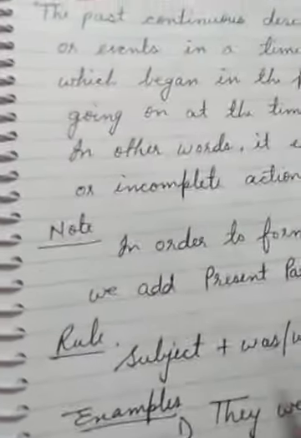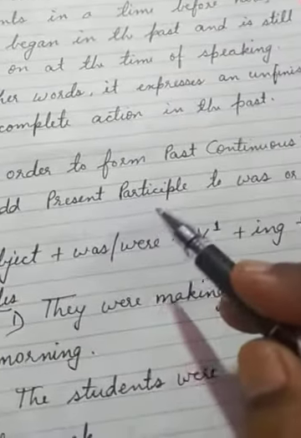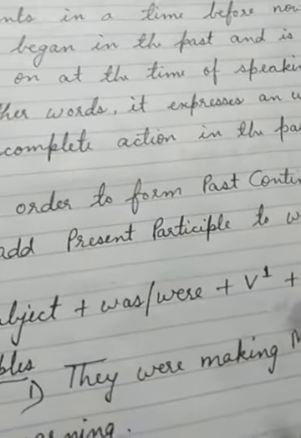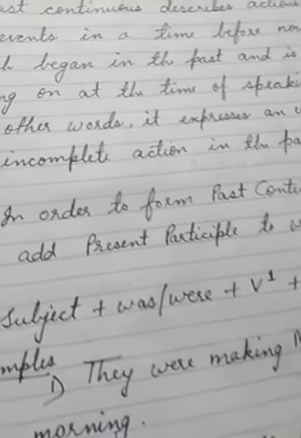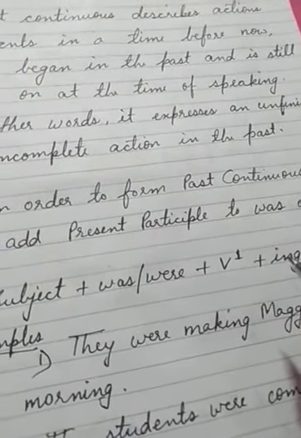Now, there is one important thing for you. Note, in order to form past continuous tense, we add present participle to was or were. Here, was and were are helping verbs. Was is used with the singular subject: I, any name, he, she, it, and were is used with you, we, they, and plural subject.